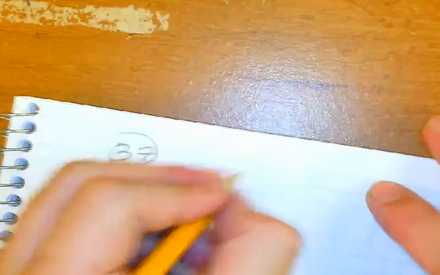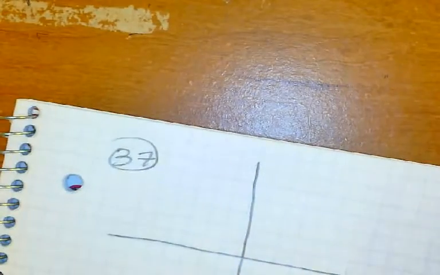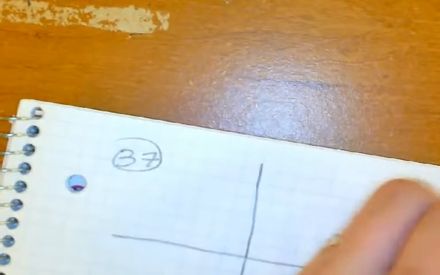All right, so they're going to give you a graph and an equation. They're going to say y mayor que o igual 1 sobre 3x más 4.